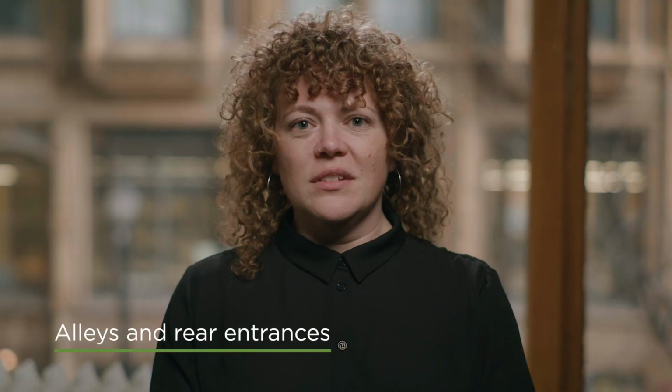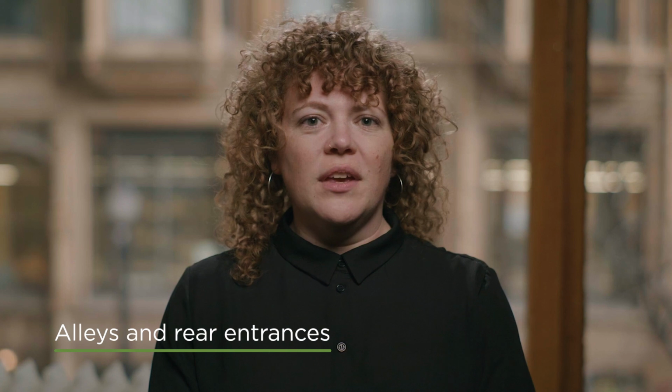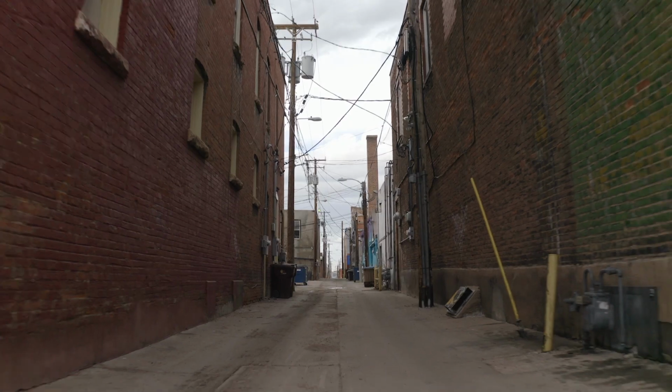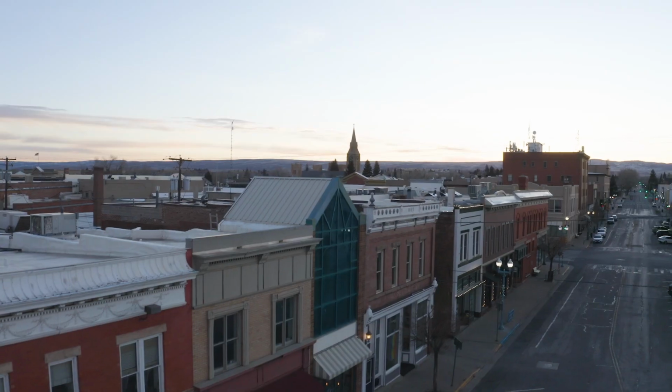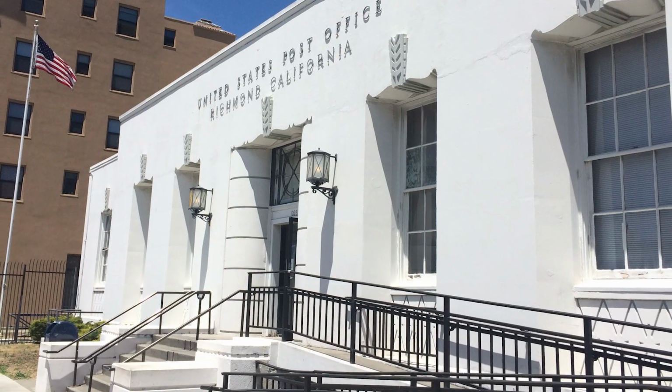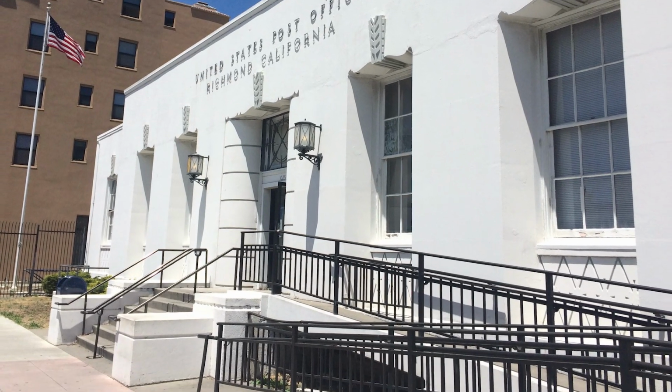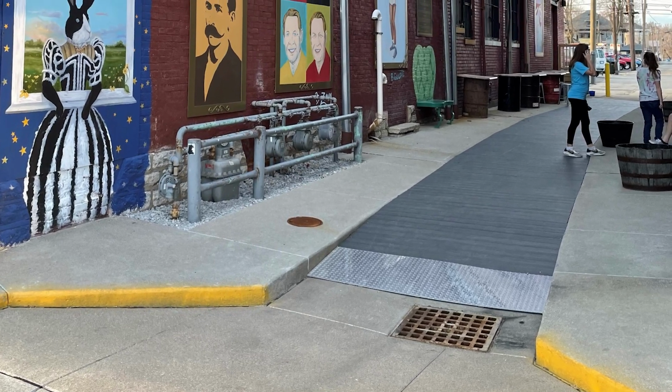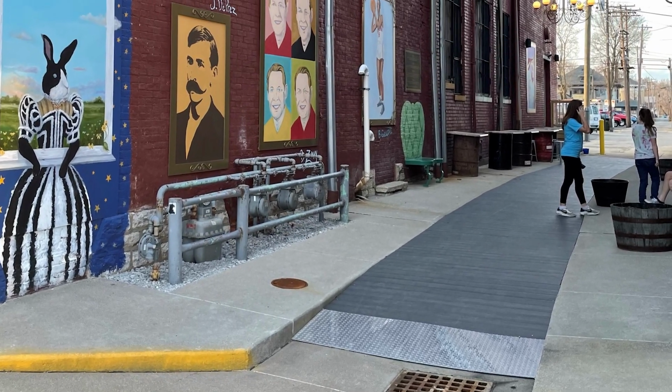Alleys and rear entrances. Don't forget about these when you're thinking of the district's physical environment. Alleys can be activated public spaces and connectors in the district, and rear entrances are often the more physically accessible entrances for people using wheelchairs or strollers, so make sure there is clear signage indicating that. They're also critical during times of construction, and so present the need for visual interest and guiding signage.